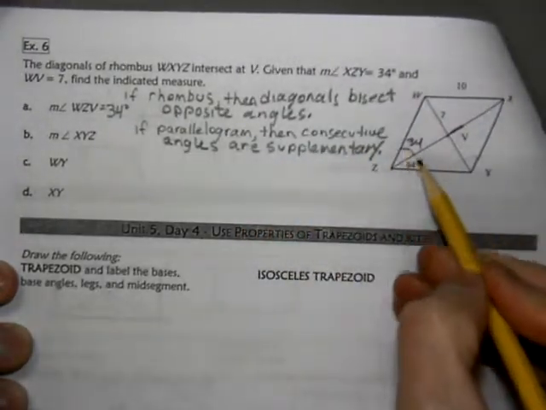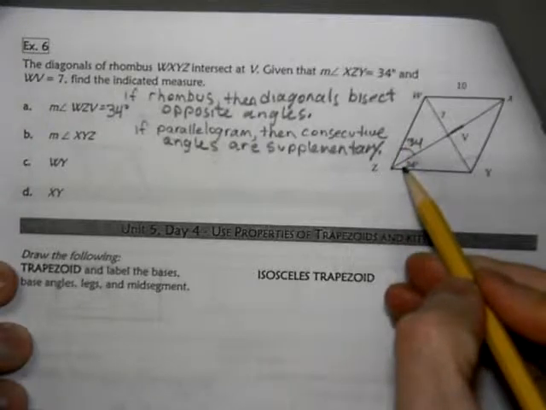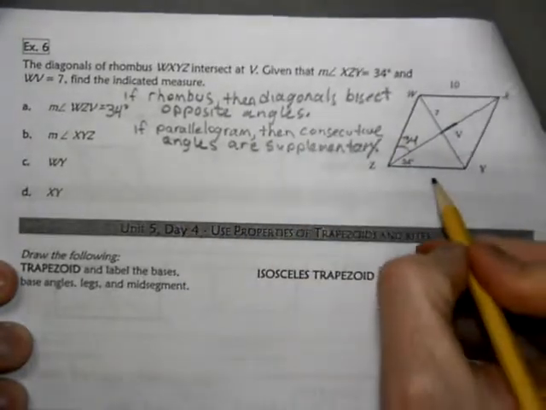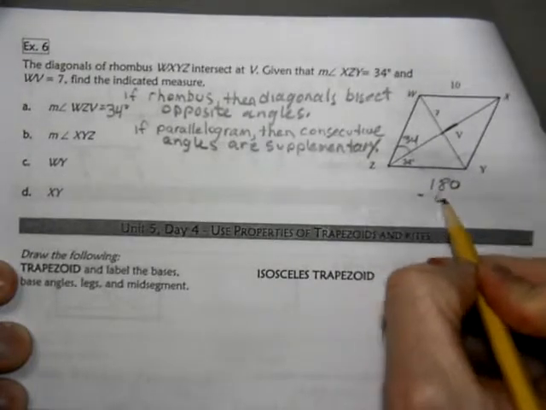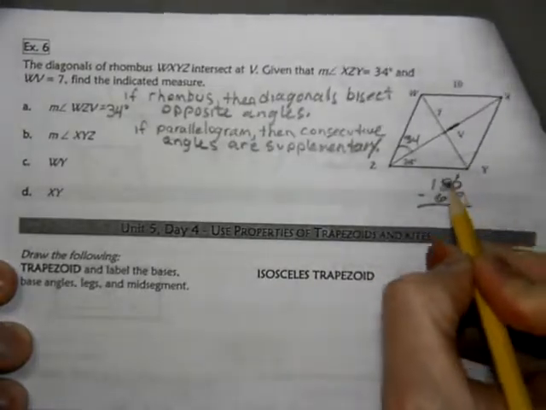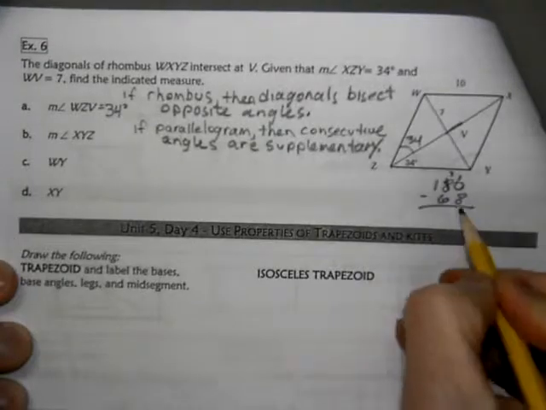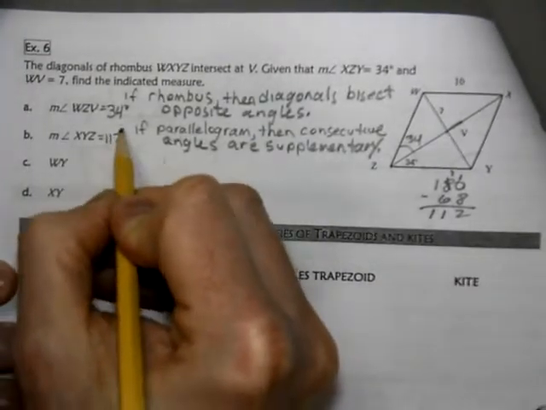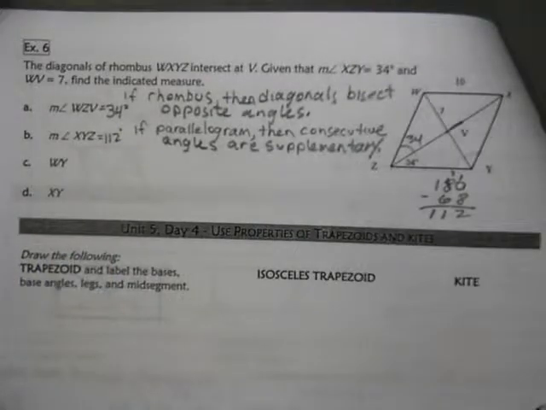What that tells us is if this is 68, then this has to be 112. 180 minus 68, so that has to be 112.